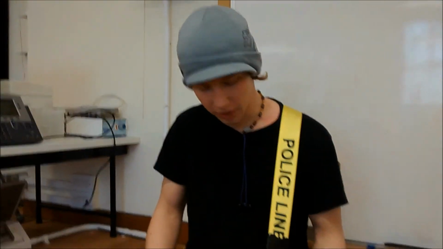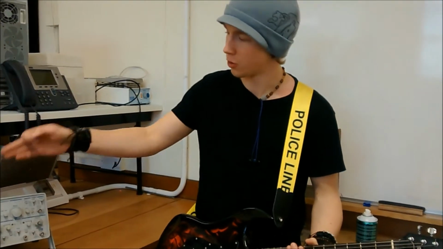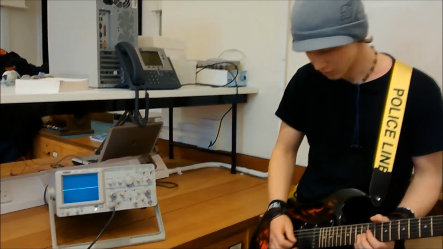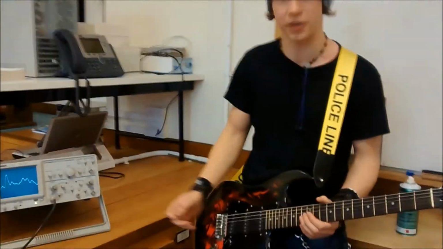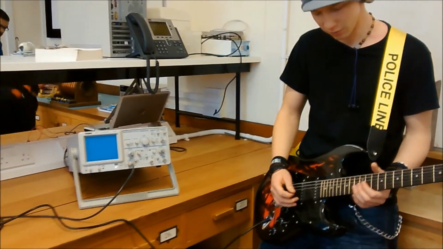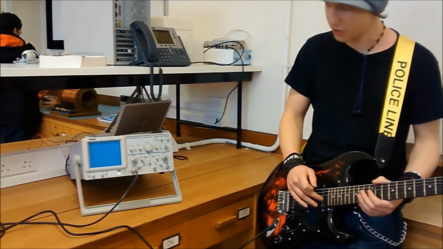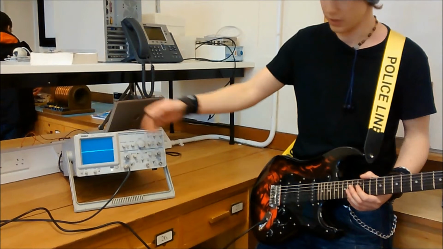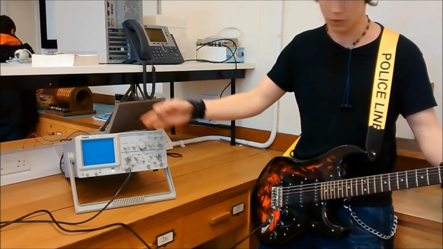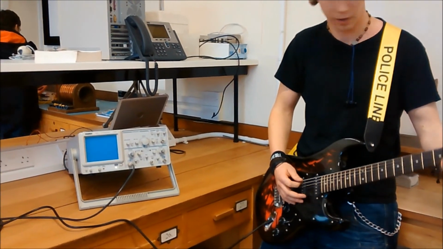Alright, so what we have here is a guitar hooked up to the oscilloscope, and so we can clearly see that when I pluck the string, we see the changes in voltage. So from this we can determine the changes in magnetic flux, make the changes in voltage, and then when this voltage passes through the amplifier, we get a sound.